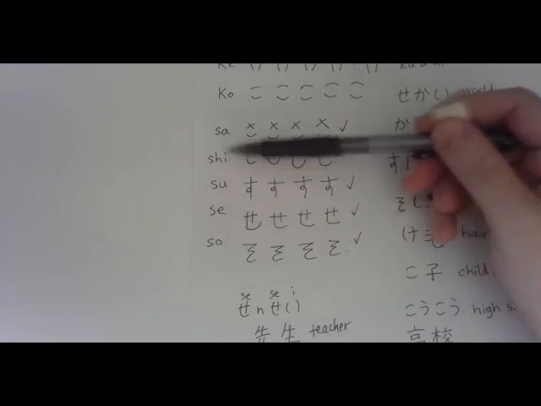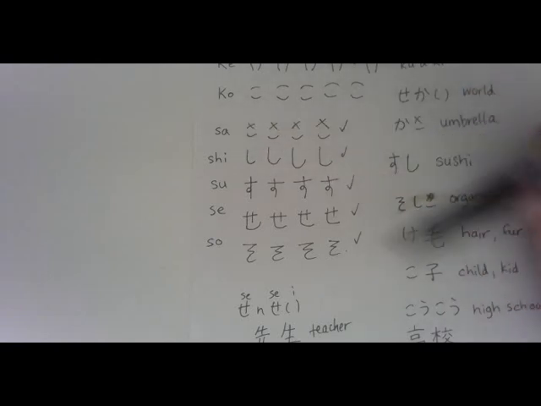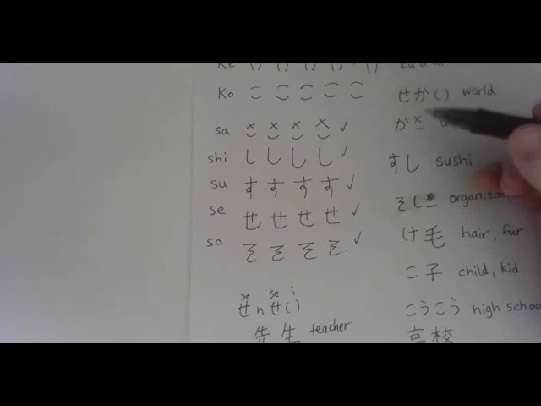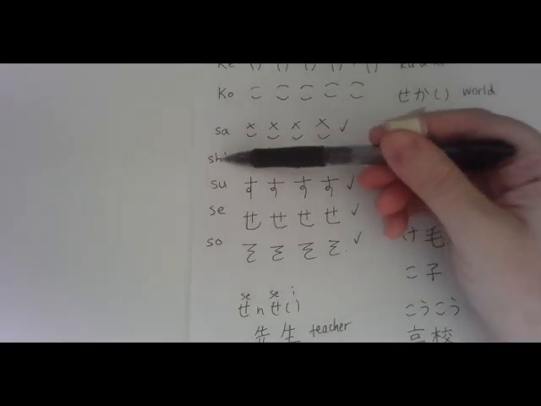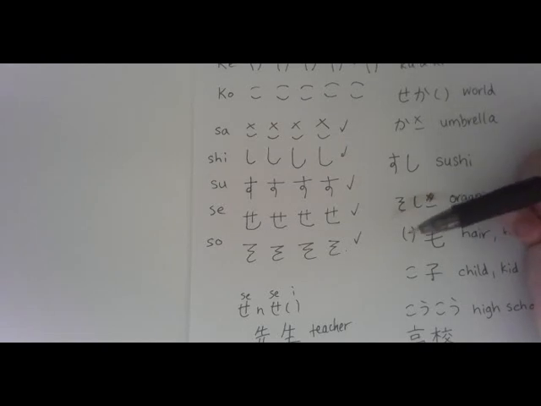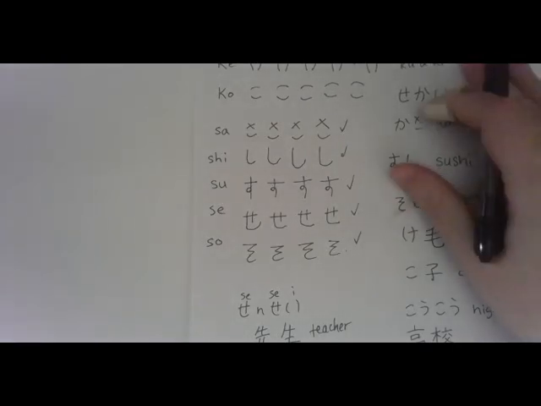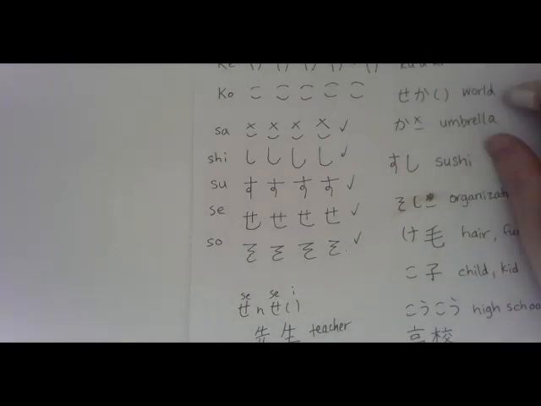And shi in our Romanji system, which is where we use English letters to represent the word or the sound, we're using S, H, and I to show that this is shi. But there are different Romanji systems out there, so you might see it written a different way. I haven't looked at it in a while, but yeah.